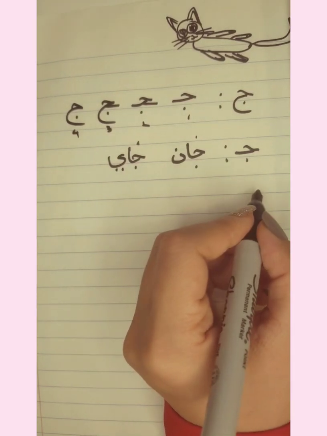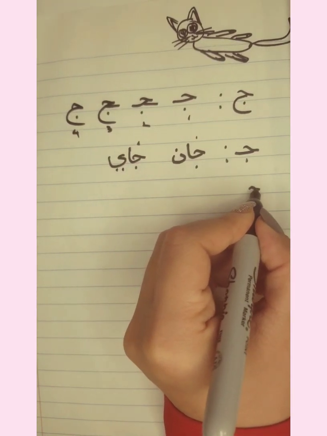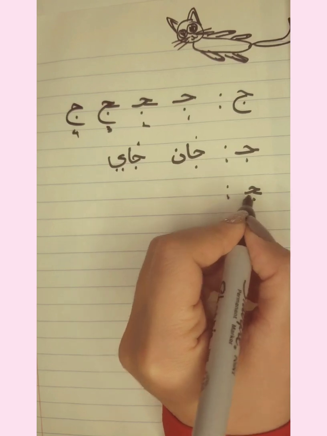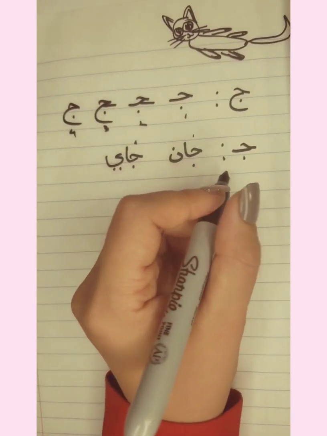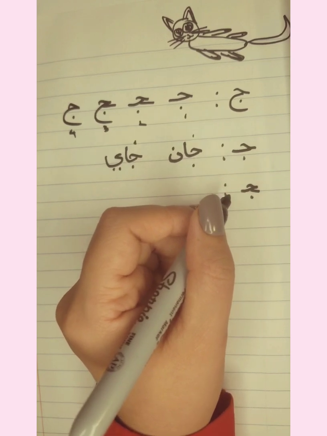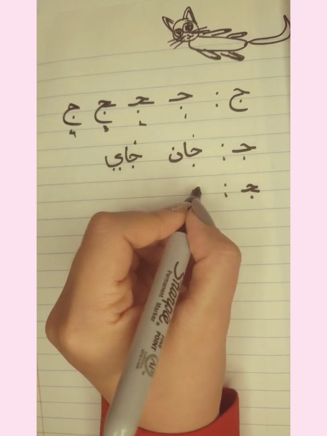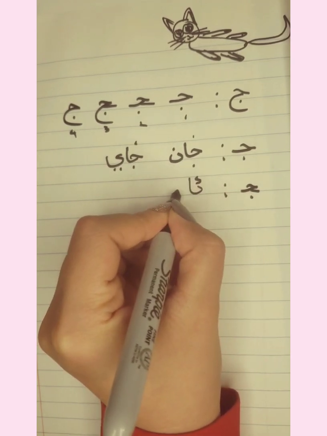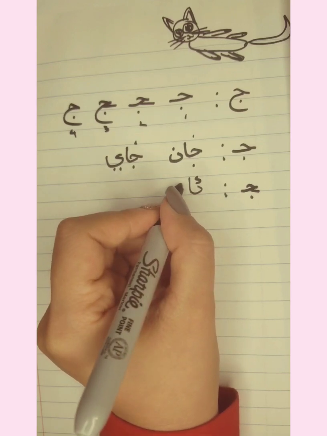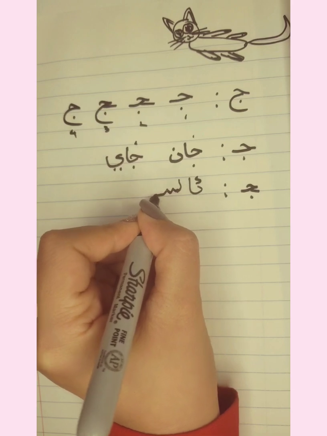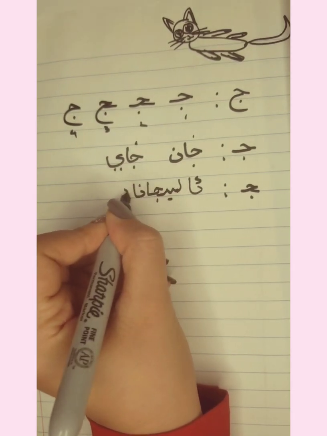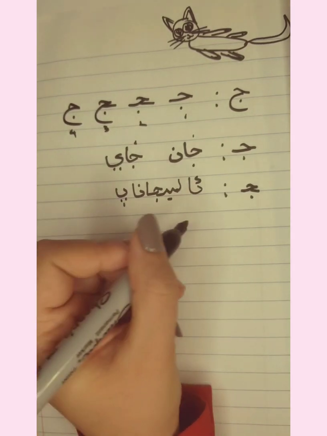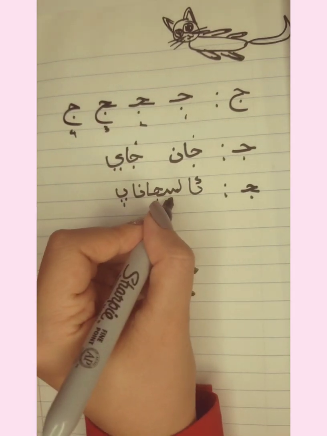And the second one is the middle connecting form. You should write it like this. Okay. Let's make an example for this. Just, no, not just. Ali Janab. Ali Janab. It means noble. Yeah, there should be two dots.